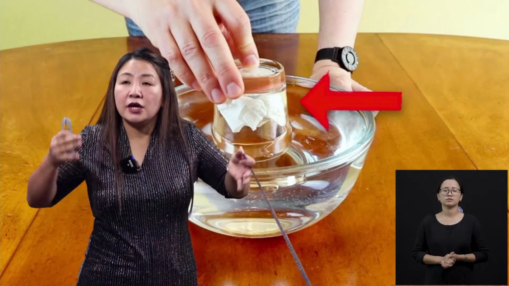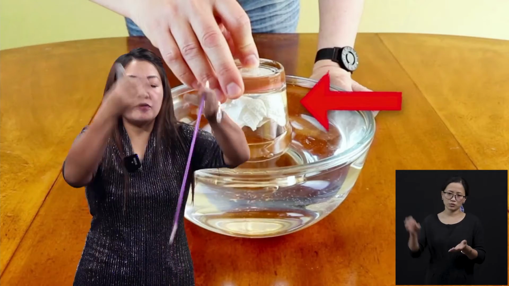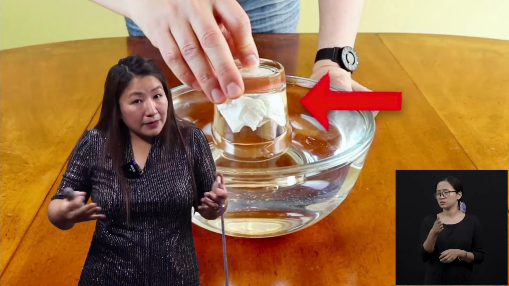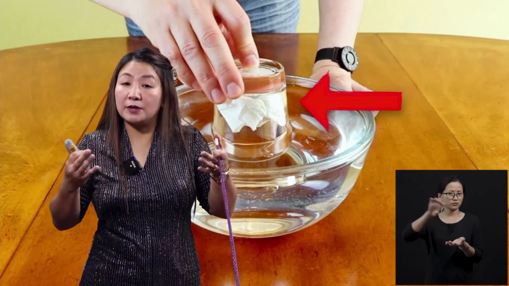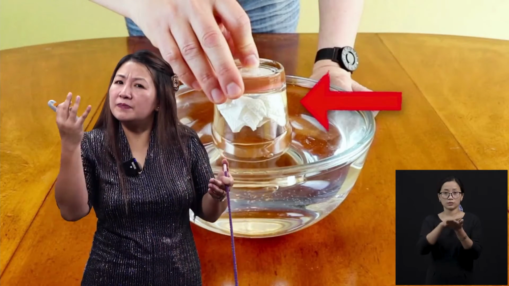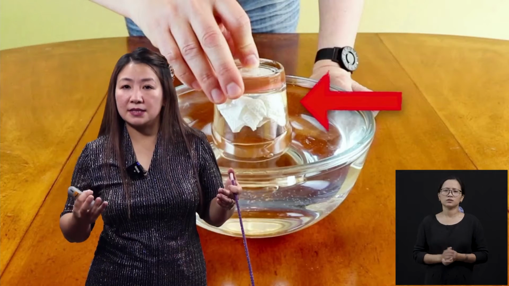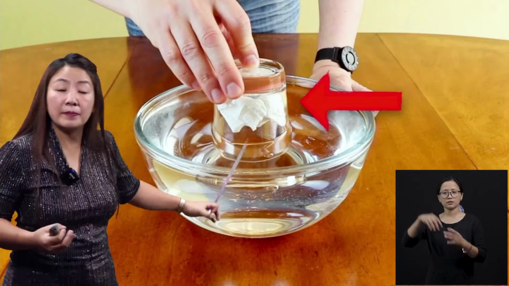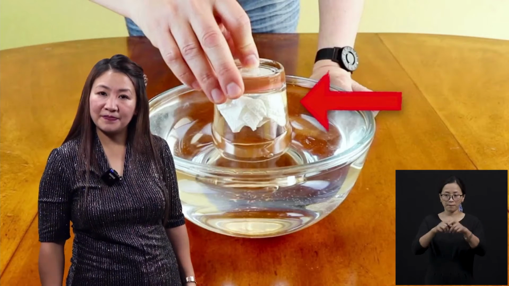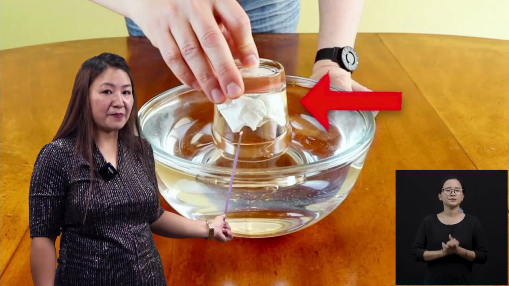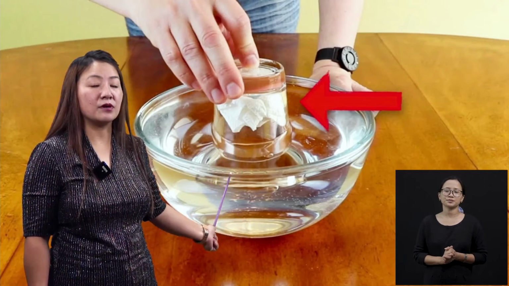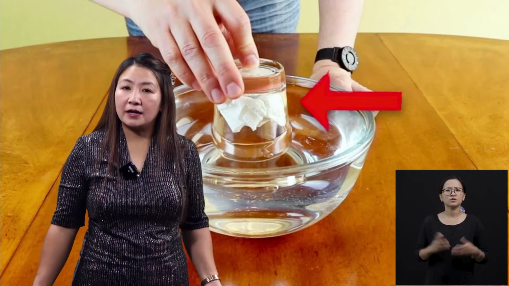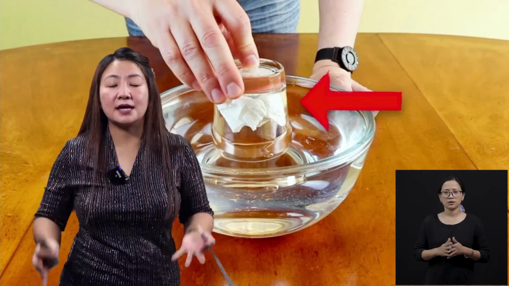We might think that if we put the empty glass in, the glass will be filled full of water. But no, it will fill with water, but not full. There will be some little empty spaces inside, and if you quickly take it out, you will see the paper is still dry. Why? Because there is air inside.